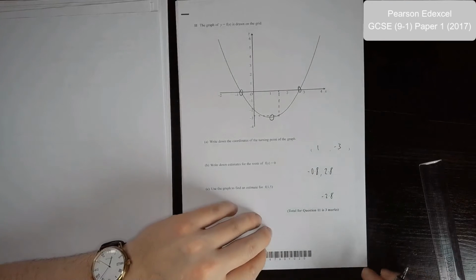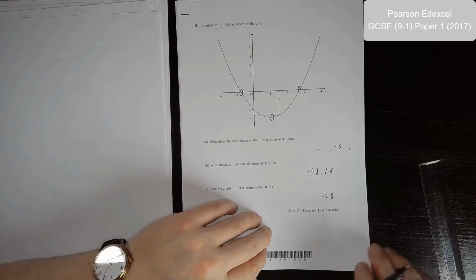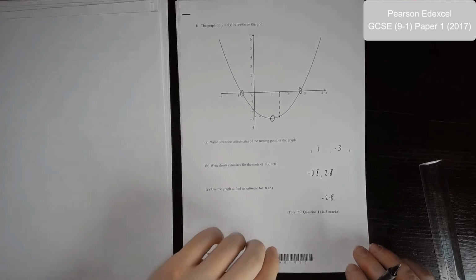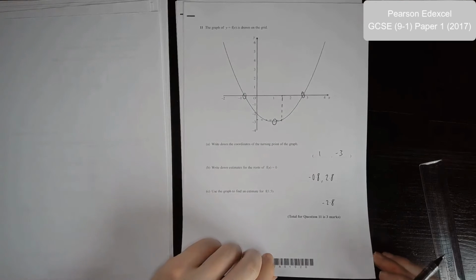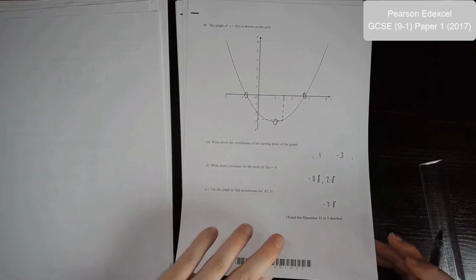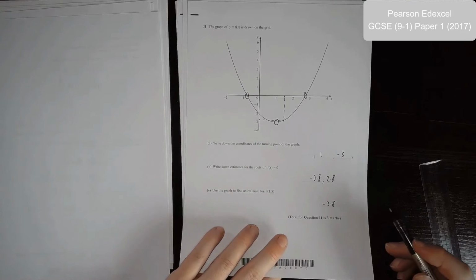They normally give you a certain degree of error there, so you'll probably find 2.8 will be acceptable, 2.7, maybe 2.9.